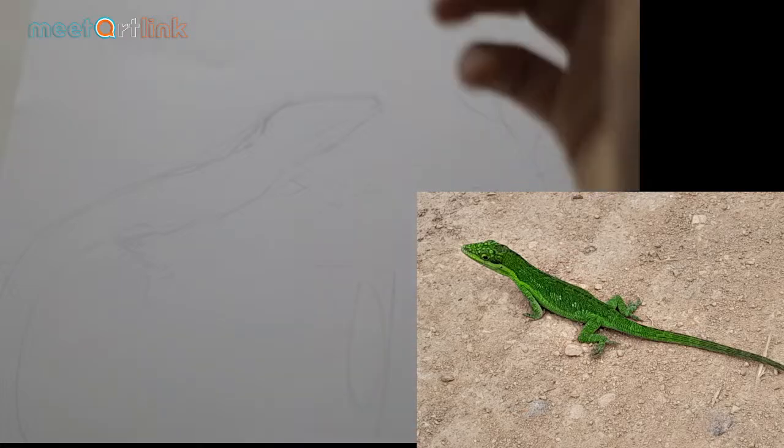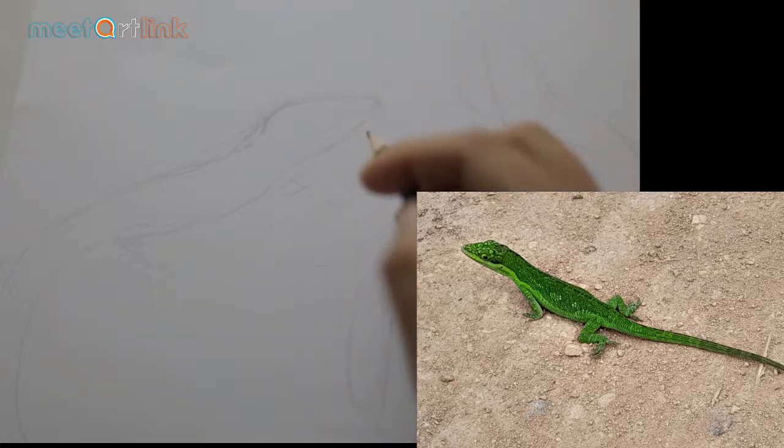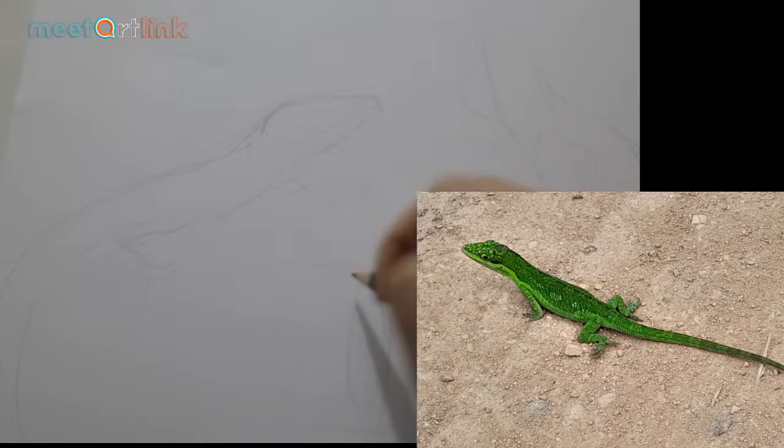Okay, but let me see. Yeah, I think that could work because then I can also have a view that's more from the front down, like you see in this reference, that is not exactly the profile.